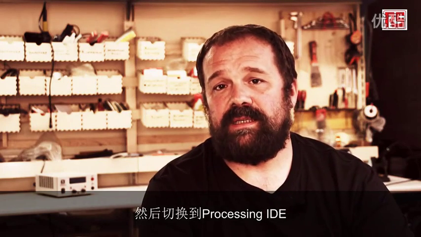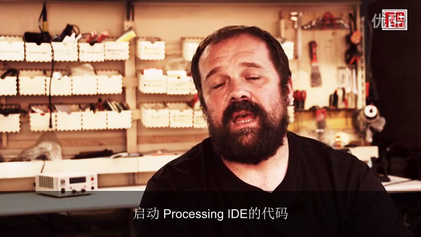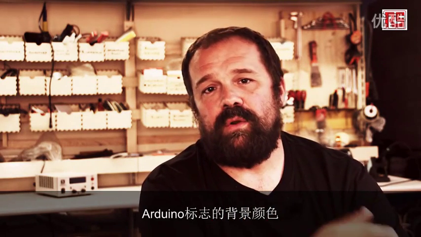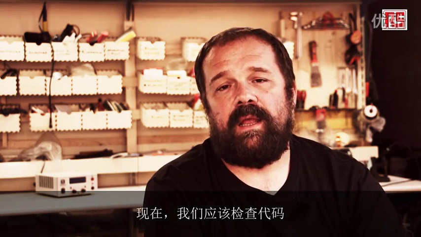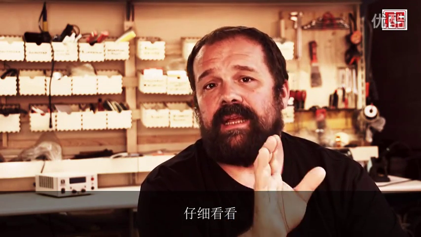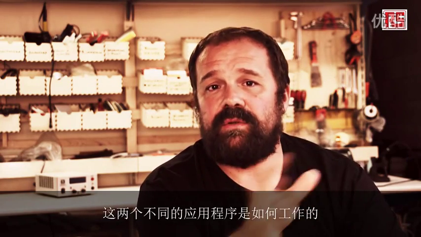Then you switch over to the Processing IDE. You press the button to start the code on the Processing IDE. That will read the data coming from the Arduino from the serial port, and then you will use the number to change the background color of the Arduino logo. Now we should go through the code and see in detail how the two different applications work.